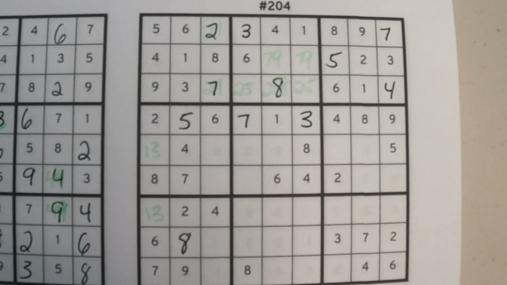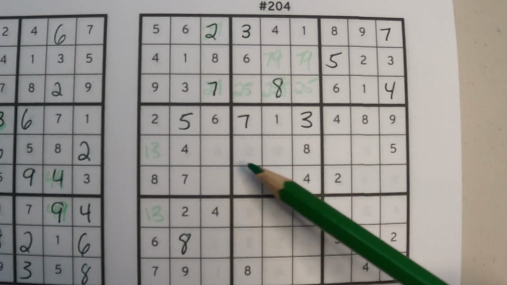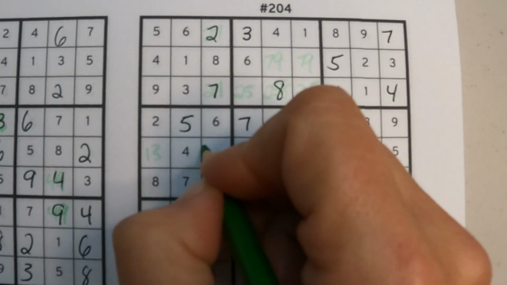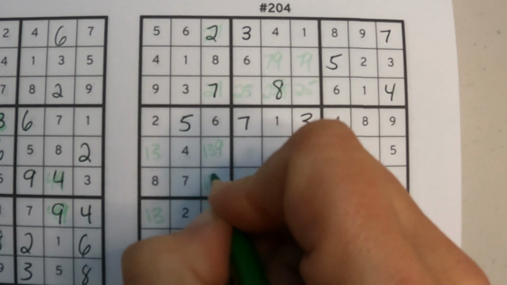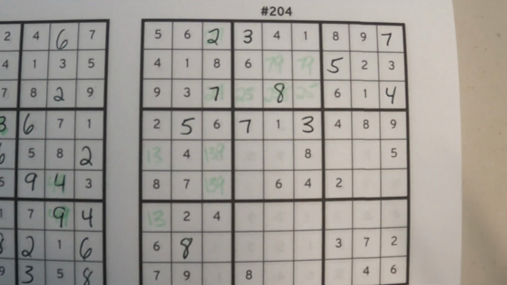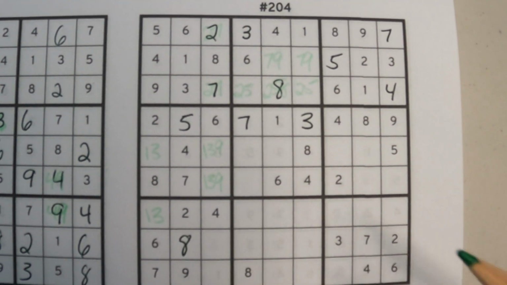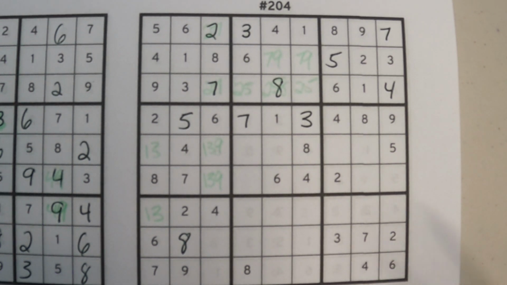For this box, we're missing 1, 3, and 9. Don't see any help here. 1, 3, 9. Same here. 1, 3, 9.